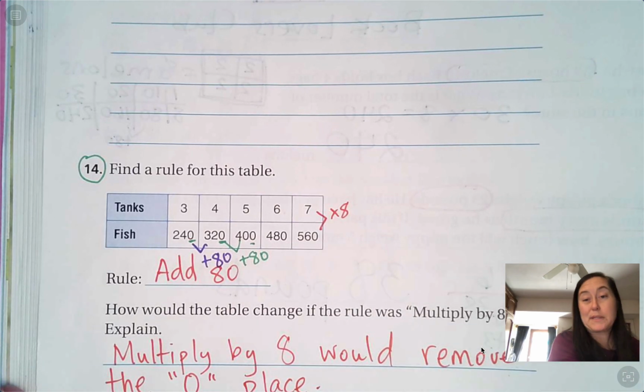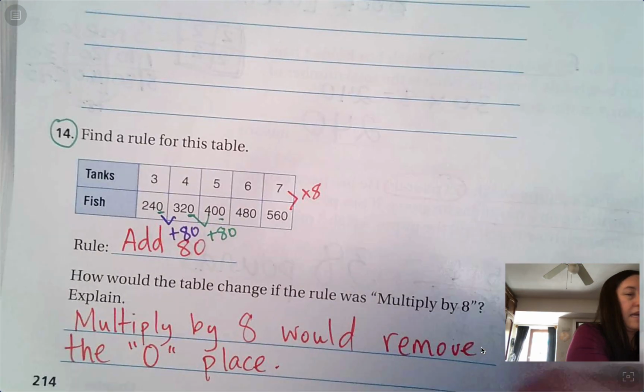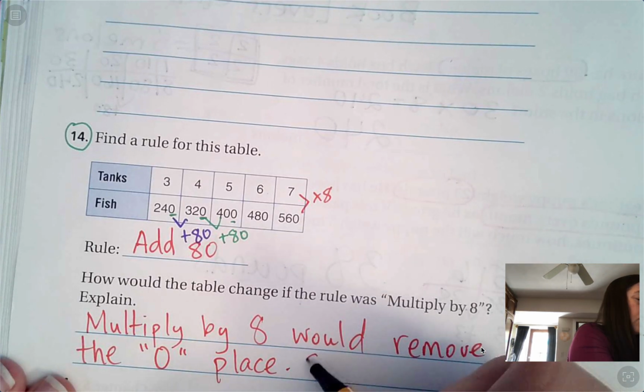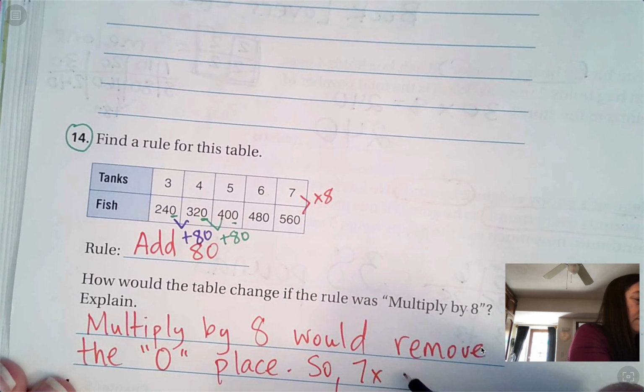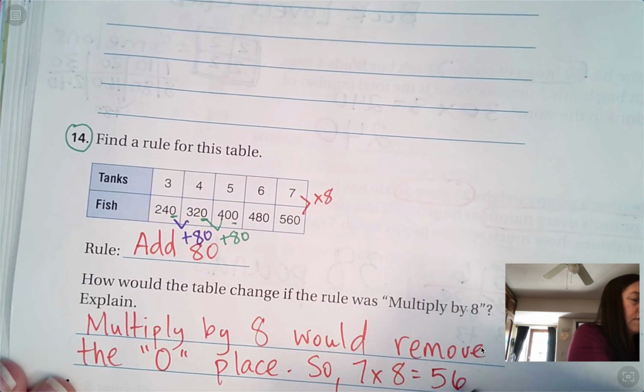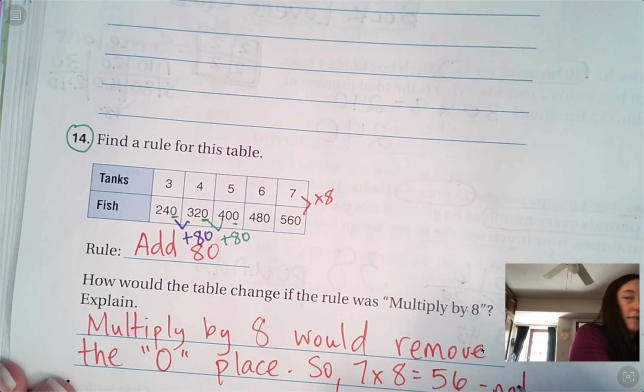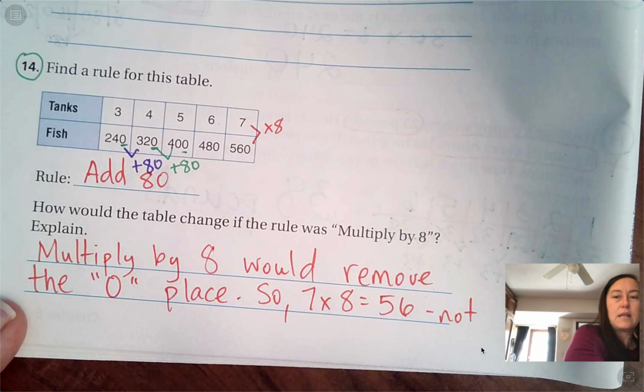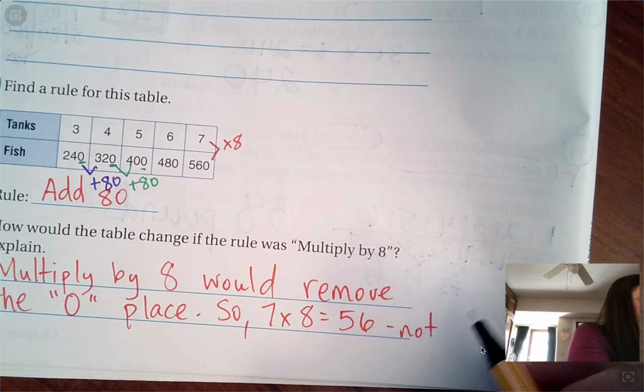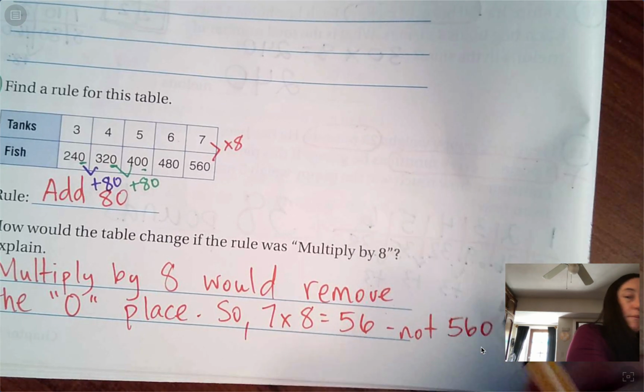I don't know if that's the right way to say that. It would remove, so 7 times 8 equals 56, not 560. Does that make sense?